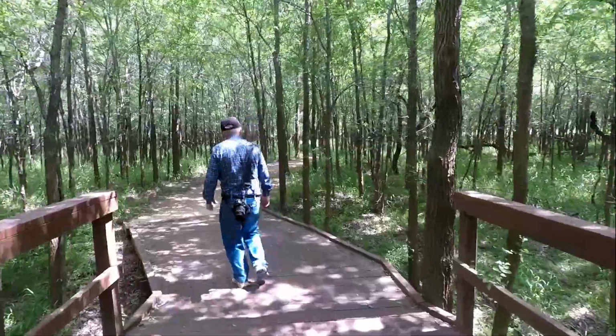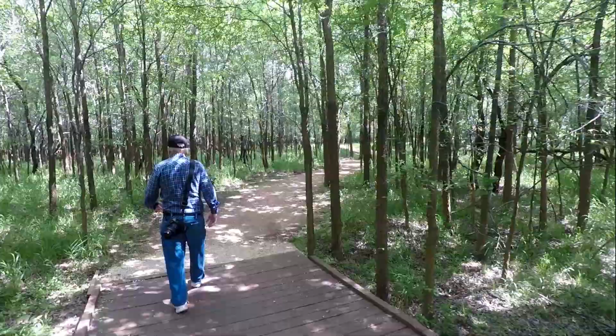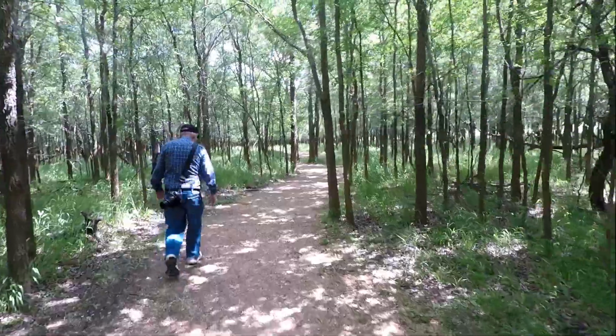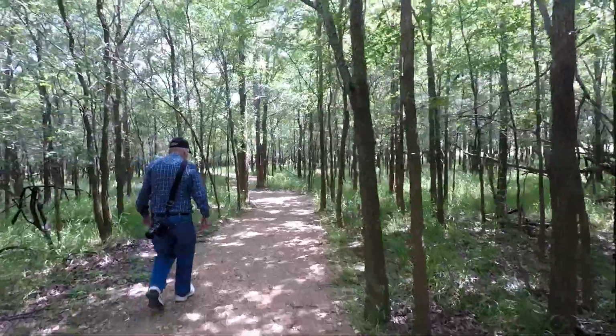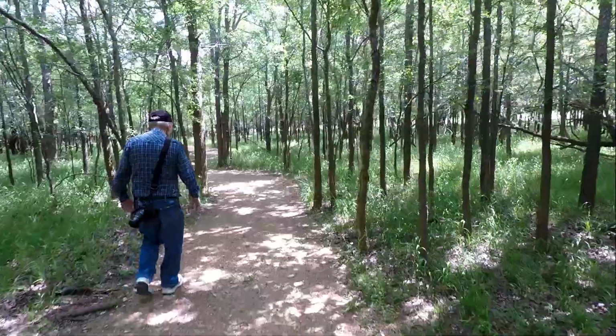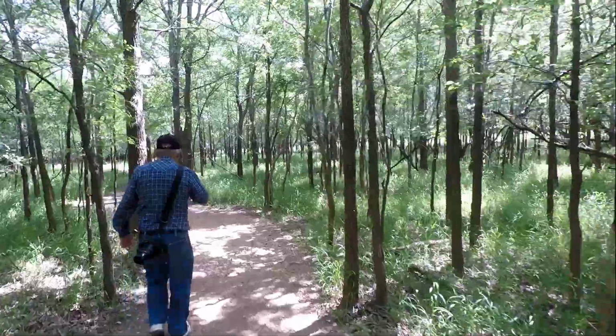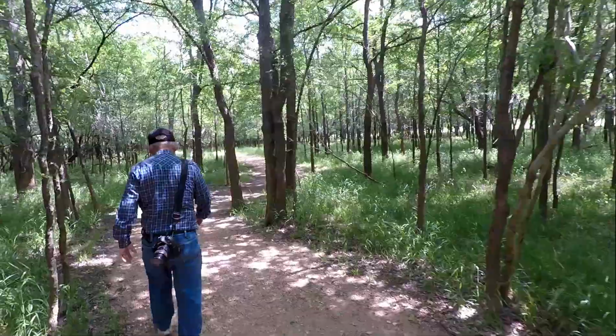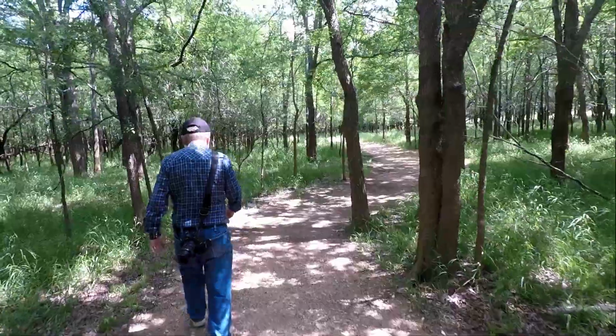But you can see again just how shady it is, how thick the woods are, and how wide it is in this section. You can see most of it's like this. And in fact, a fair amount of it was even wider. So yeah, this is definitely nice if you're a beginner. So hopefully so far you're enjoying what you're seeing, and I'll bring you more when I see it.